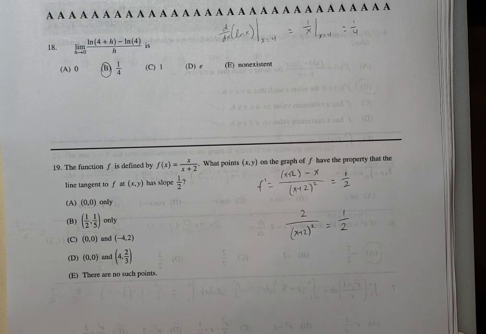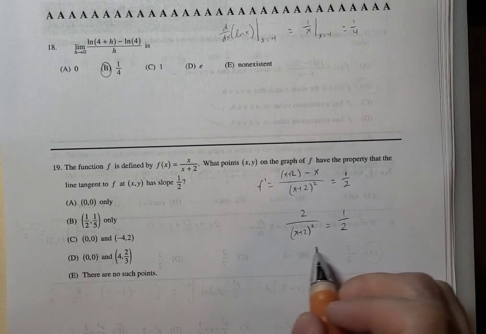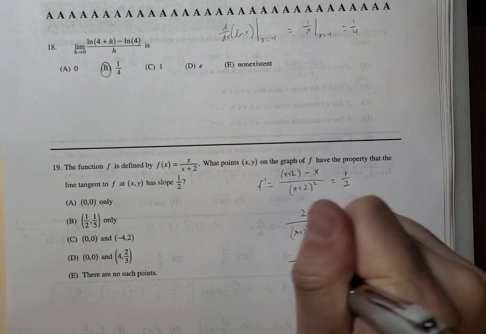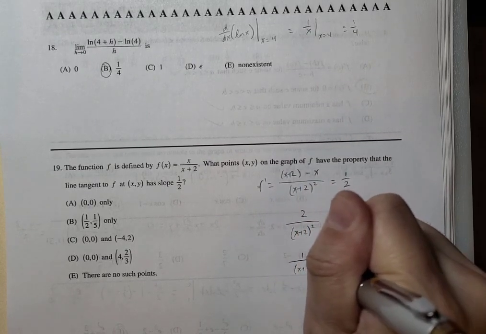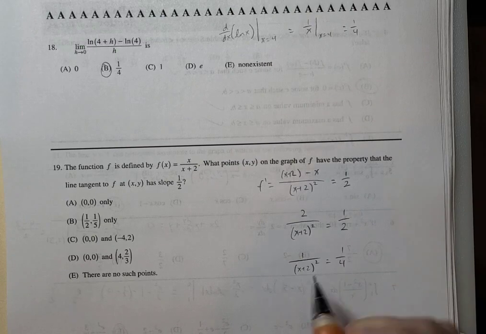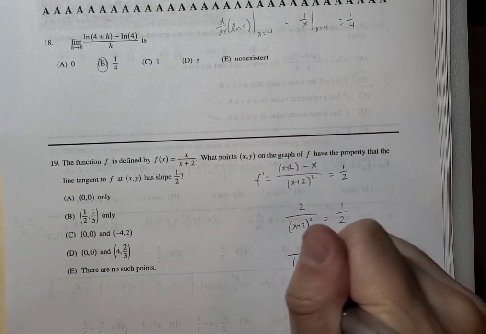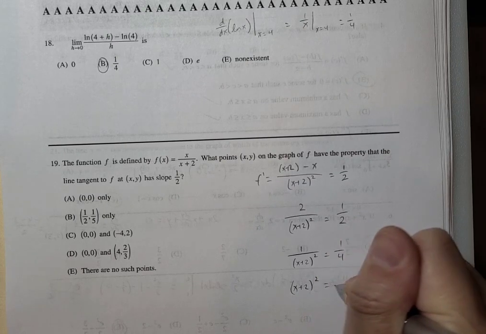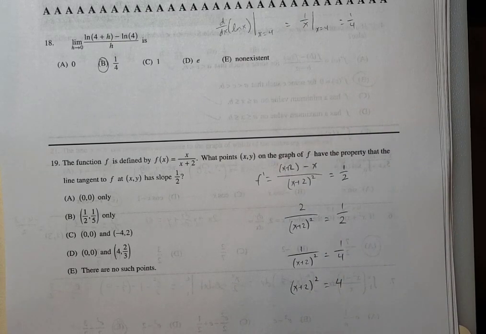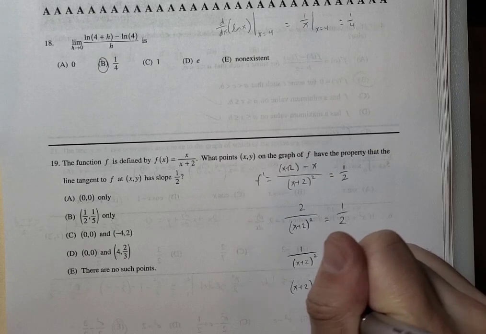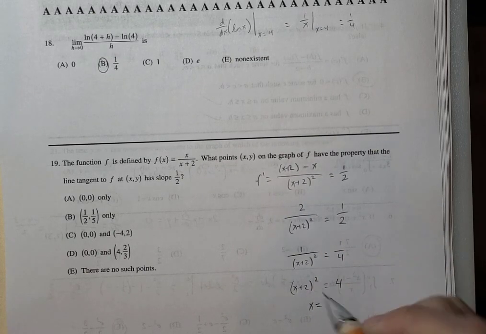And we can even further simplify. We can divide by 2 on both sides, so we get 1 over (x plus 2) squared is 1/4. So we know that we have to match the denominators, right? So (x plus 2) squared is equal to 4. When does this happen? When x is equal to 2... x is equal to 0. That's the easy one.